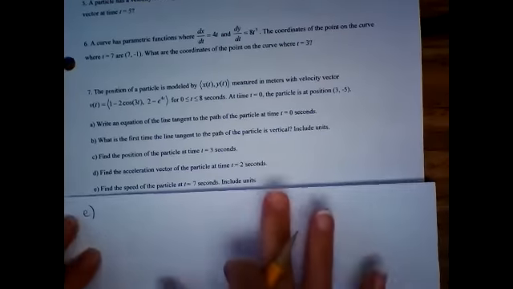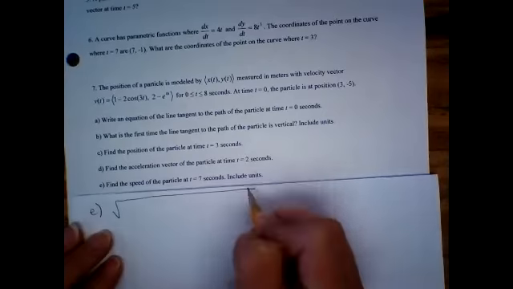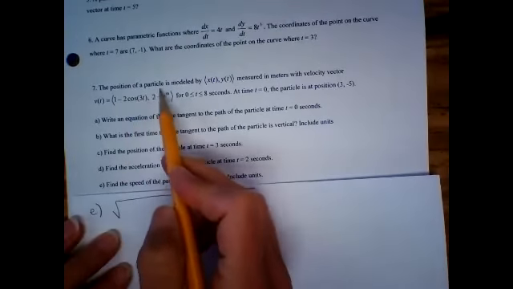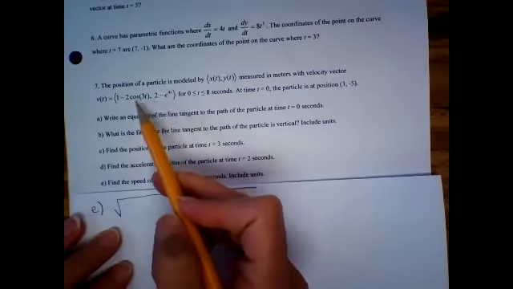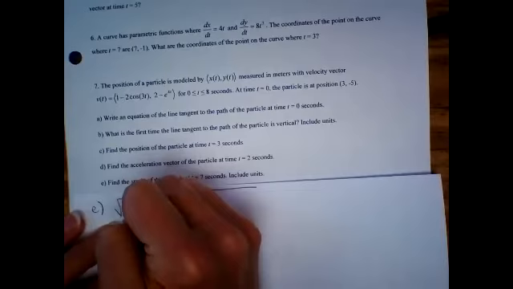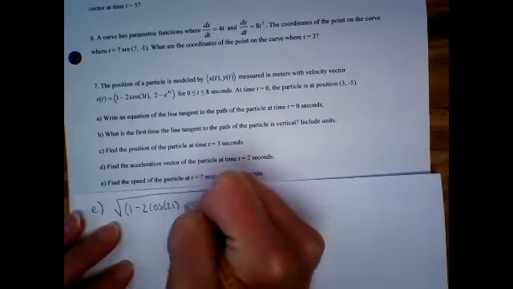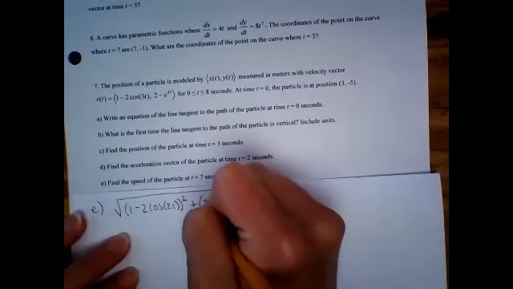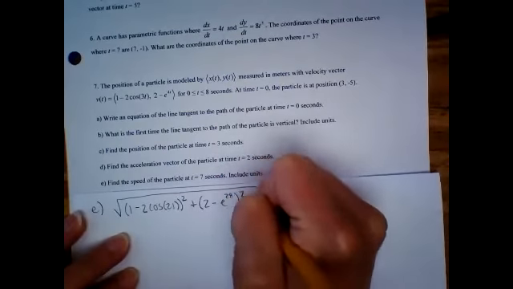All right, letter E, find the speed of the particle at time 7. That's this great big square root. You kind of just need to remember this formula. It's going to be velocity of x squared plus velocity of y squared. These are the velocities, so we don't need to do anything to them. We just need to plug in 7. So it would be 1 minus 2 cosine of 21 squared plus 2 minus e to the 28th squared.